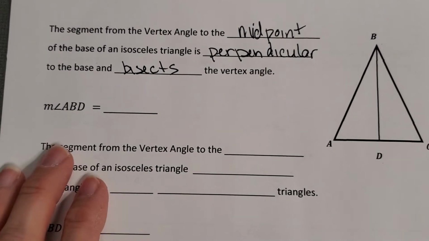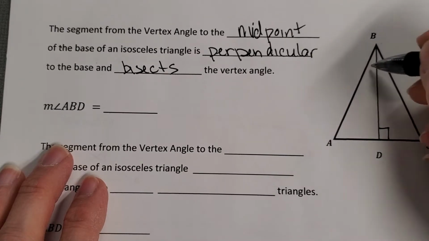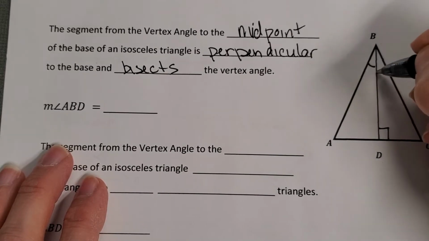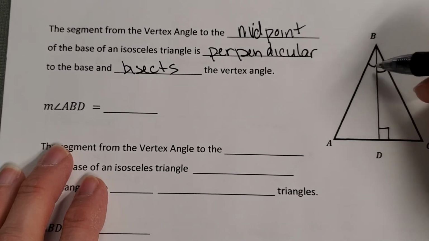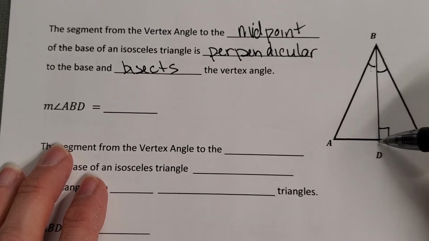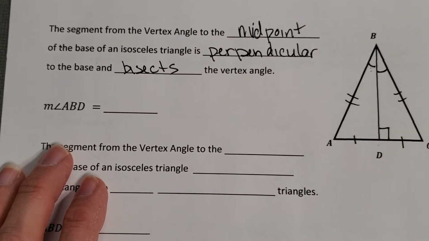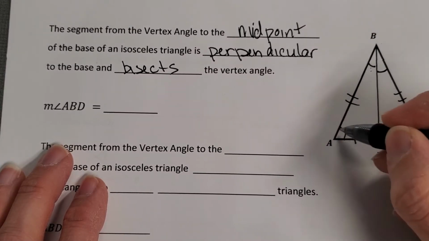So let's talk about that. If it's perpendicular to the base, we can know that those are 90-degree angles. And if it bisects this angle, we know that this angle is congruent to that angle. I offset them so it doesn't look like one big angle. So these are the two angles that are congruent because this line that goes from the vertex to the midpoint of the opposite side bisects that angle. And also, if that's the midpoint, I know that these two are congruent. It was isosceles, so I know the base angles are congruent.